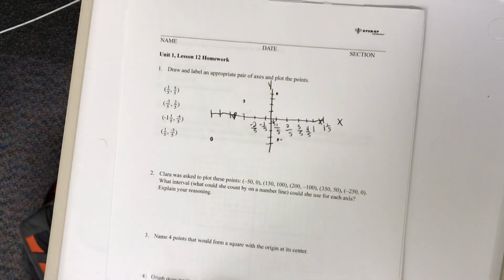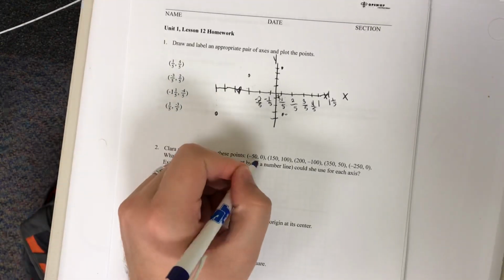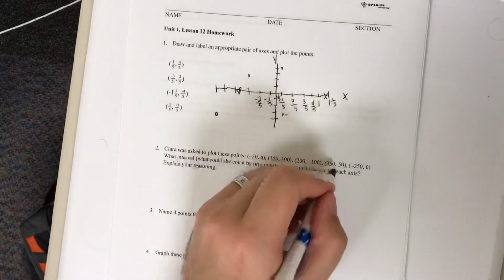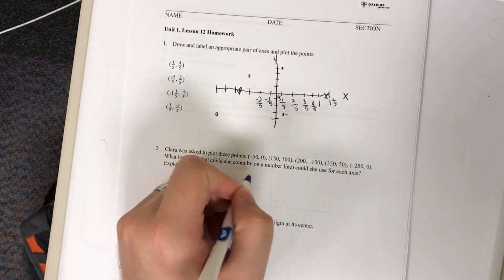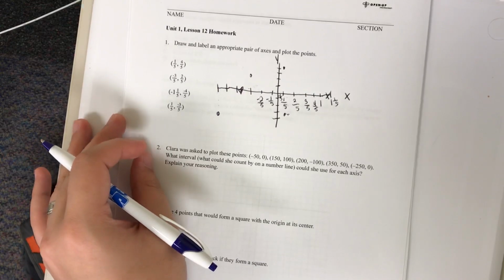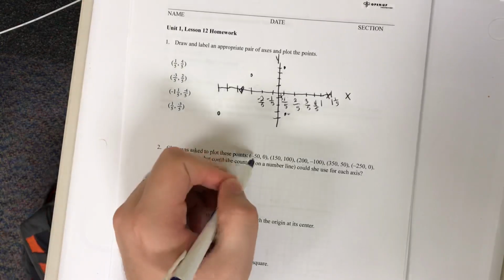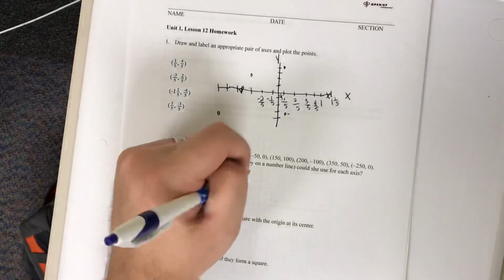The next one, Clara was asked to plot these points: negative 50, 0, 150, 100, 200, negative 100, 350, 50, negative 250, 0. What interval could she count by on the number line? What could she use for each axis? And so for this problem, explain your reasoning. I see that 50 goes into each one of these numbers. So to me, I would think that she could count by 50.